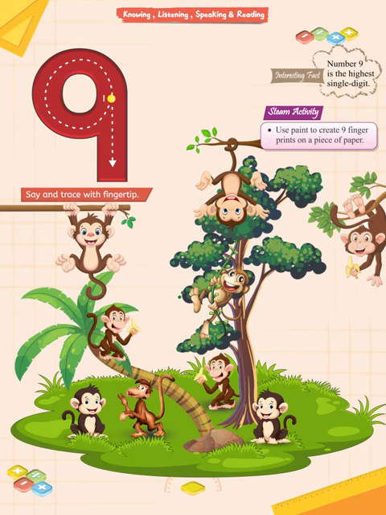STEAM activity. Use paint to create 9 fingerprints on a piece of paper. Ask your teacher to help you with this interesting activity. You may use your favorite colors. Be careful that paint must not catch your uniform.